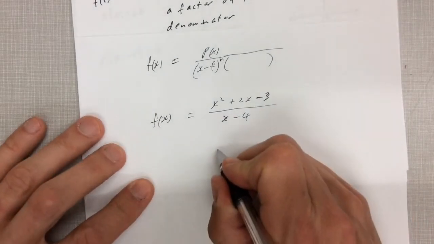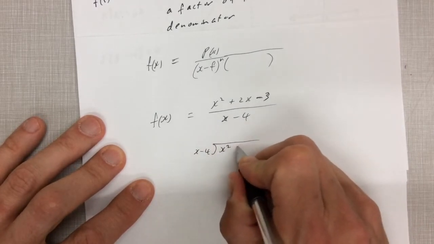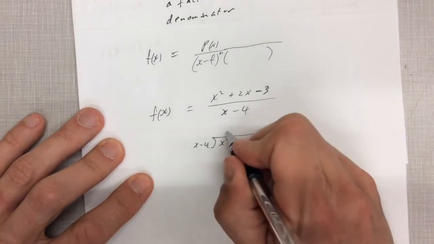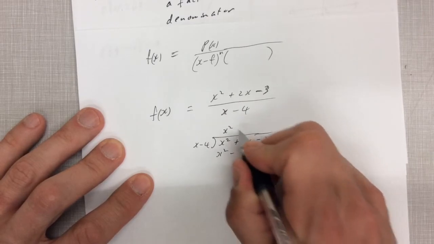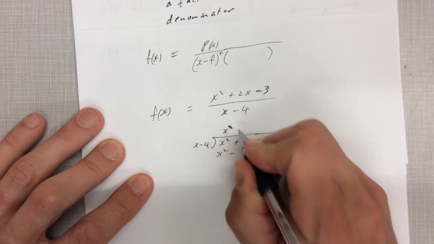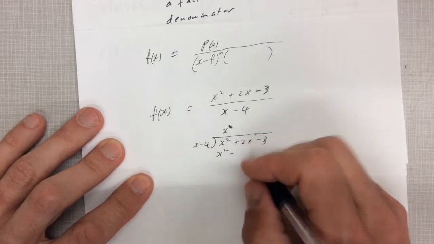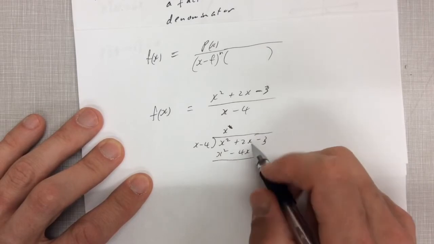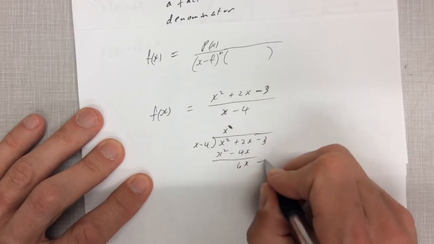Okay, so basically if you did this division, x minus 4 into x squared plus 2x minus 3, you'd have x. So x times x is x squared minus 4x. Subtract, and you get 2 minus negative 4, which is 6x, minus 3.